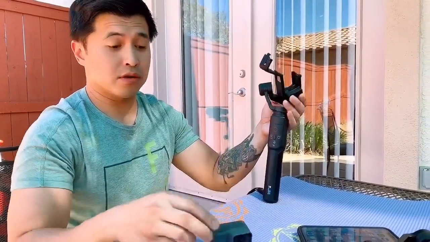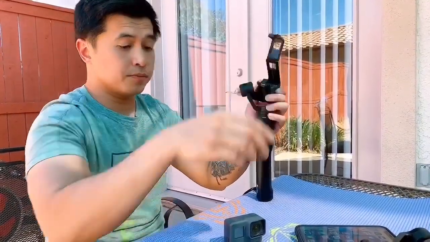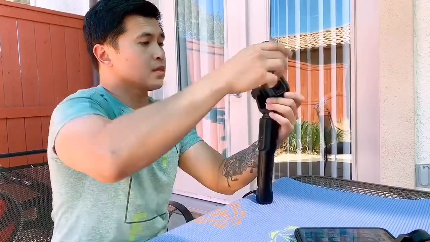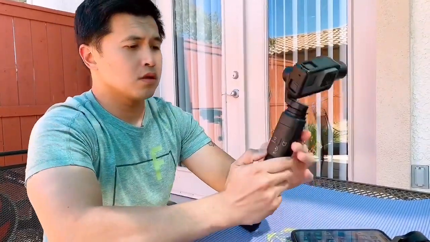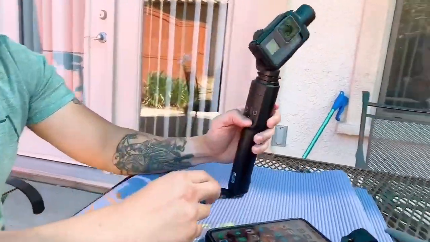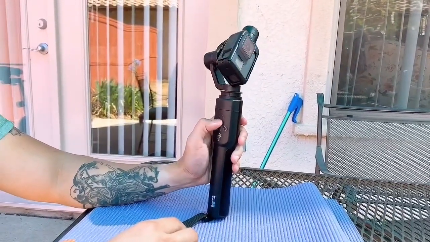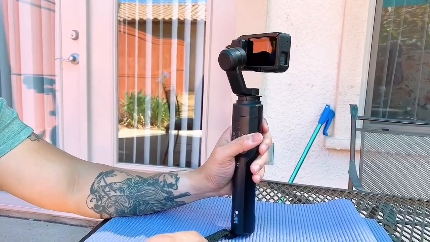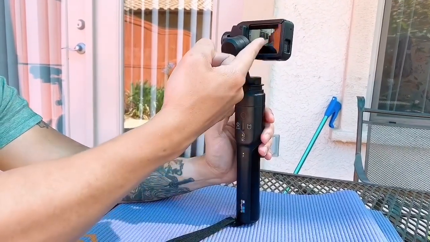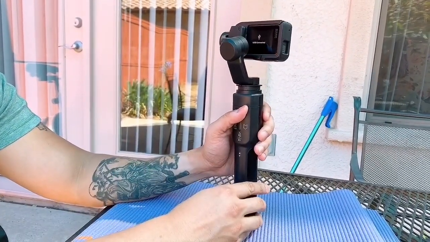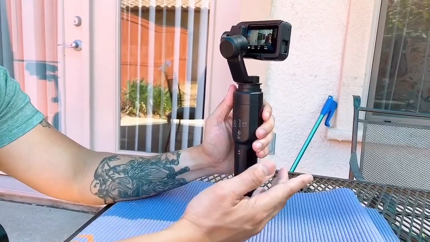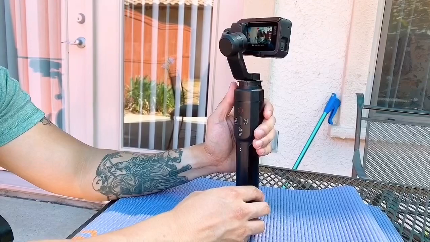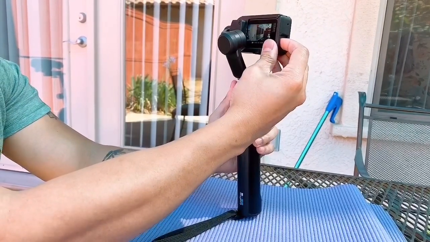So let's talk about that stabilizer, because this subject is all about the stabilizer, right? So all right, you actually have to plug this in here. All right, so it's quick and simple. You just have to click this, right, until it turns on. So it's going to turn on the stabilizer itself, and it's going to turn on the GoPro, right? And really, that's it. I mean, if you know how to operate a GoPro, you can pretty much.